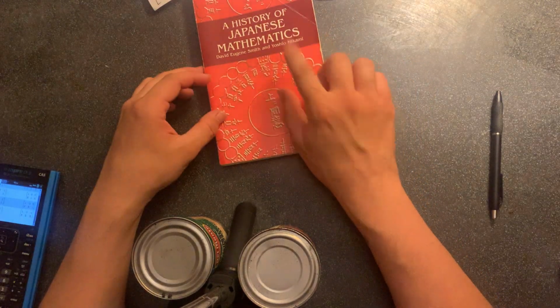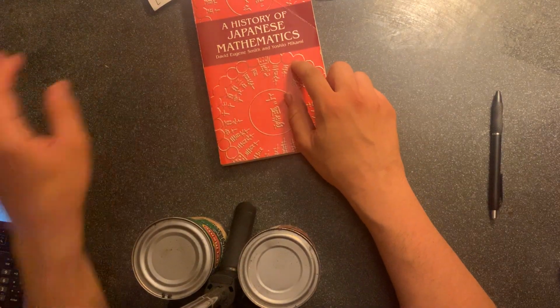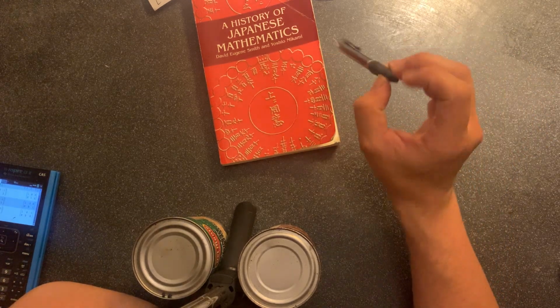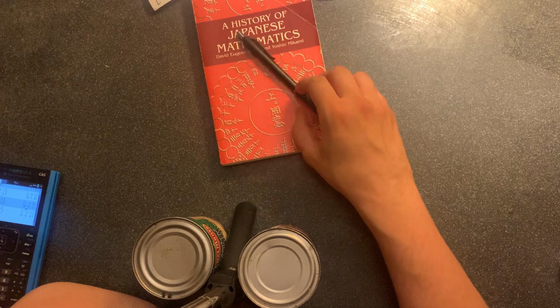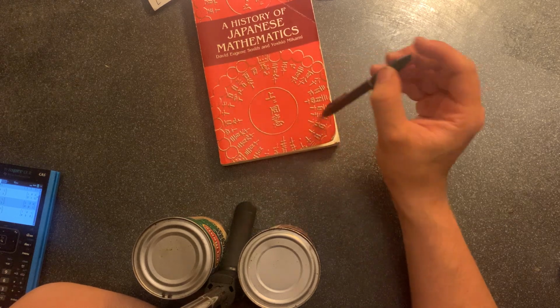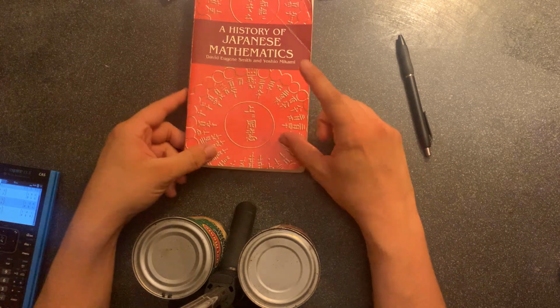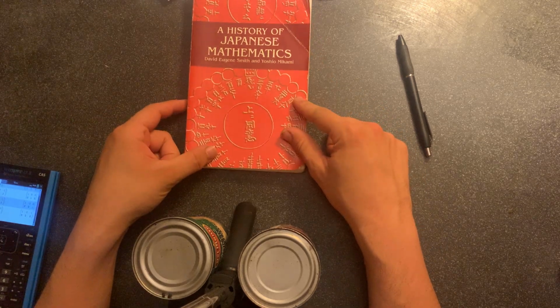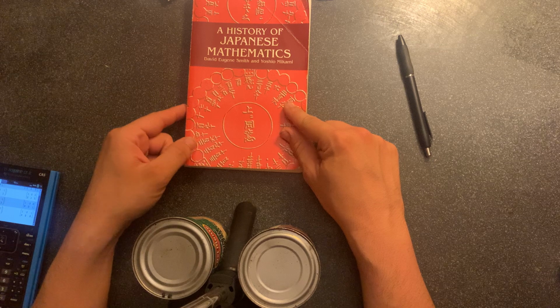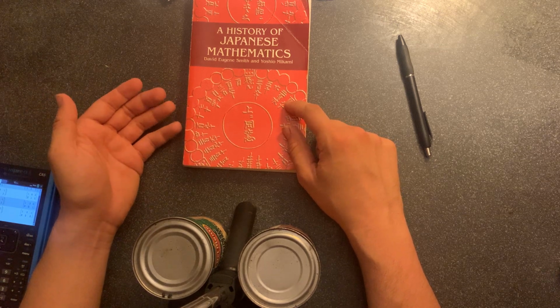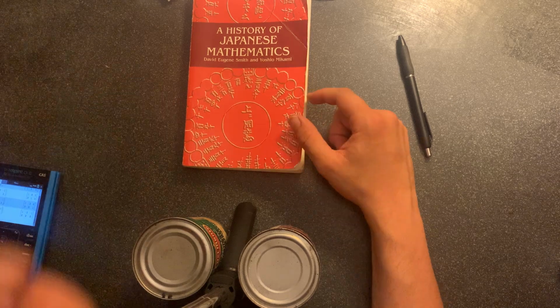This book was actually written in 1912. It's a very old book, and it's actually not the latest book. It's a history of mathematics, written by David Eugene Smith and Yoshio Mikami. You can get this book online as a PDF, and it's free to use. It's an archive book. It is a history book, but it's the history of math. So it's not really historical at all.